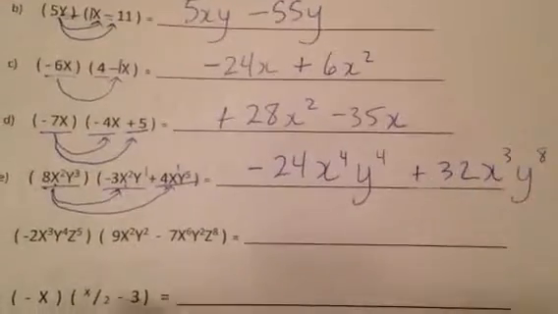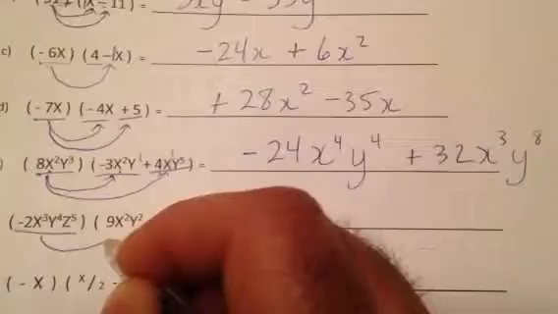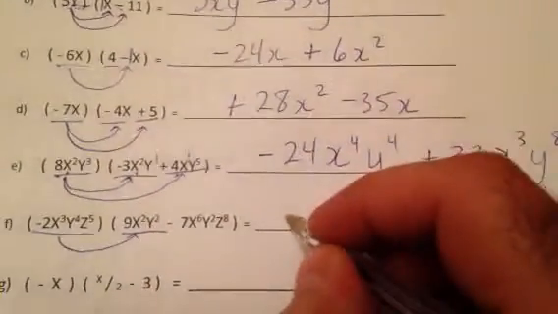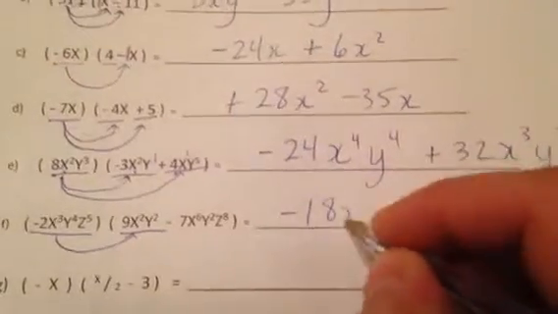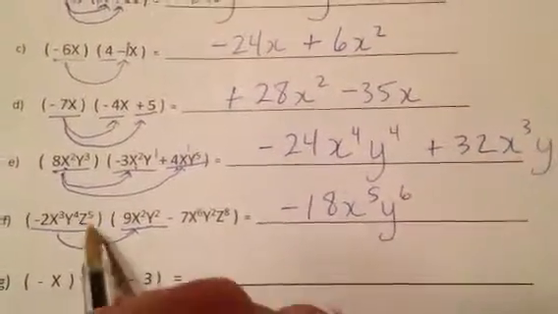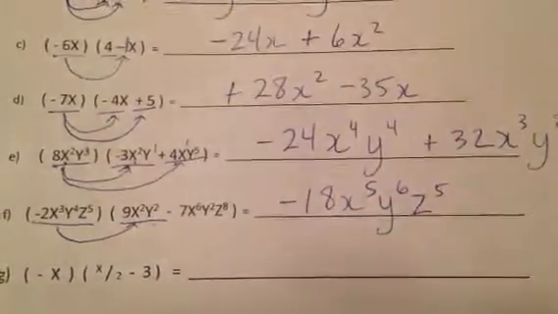Hopefully you're getting that. So here we have negative 2x cubed y4 z5 times this. We multiply the coefficients. We have negative 18, x5, y6, and the z5 just stays, right? There's nothing really else to change it.